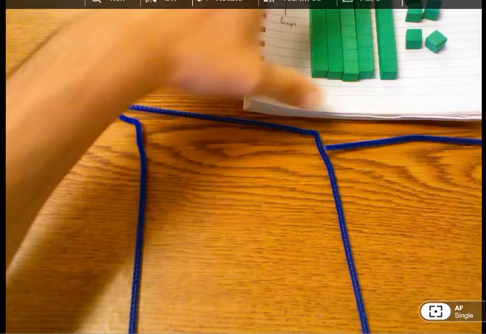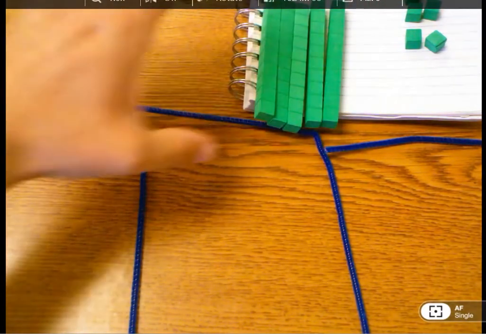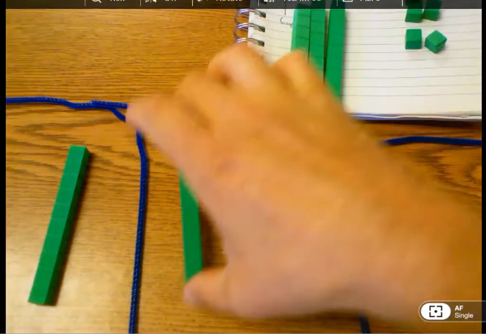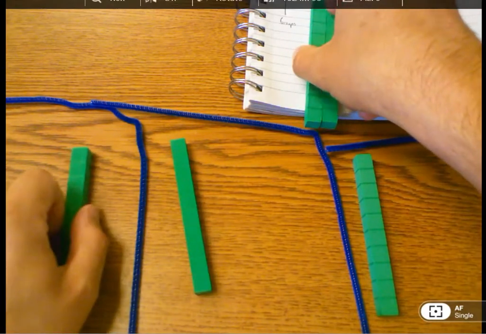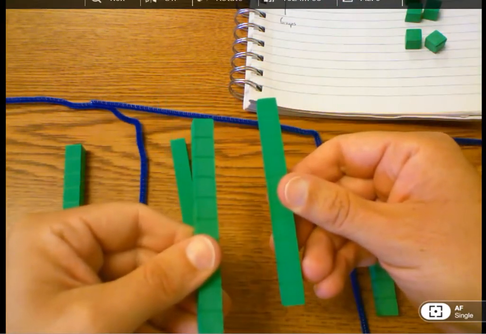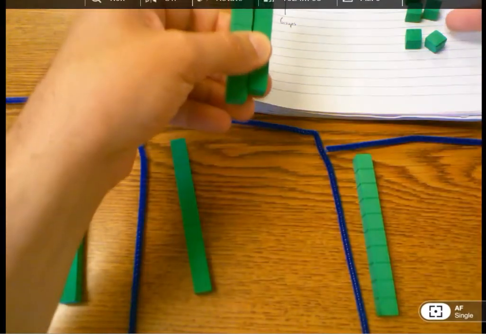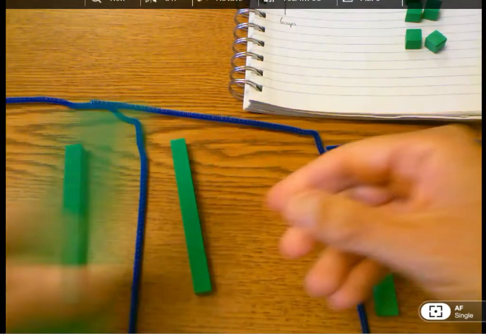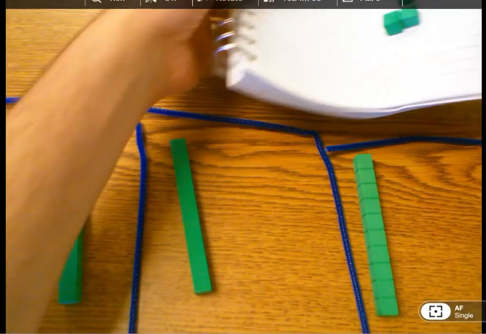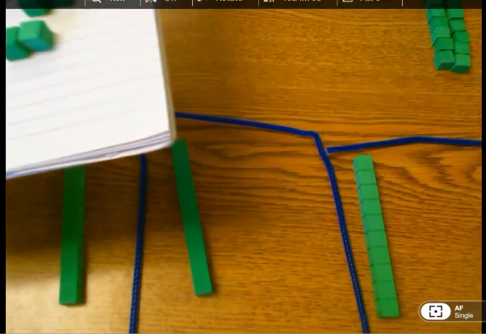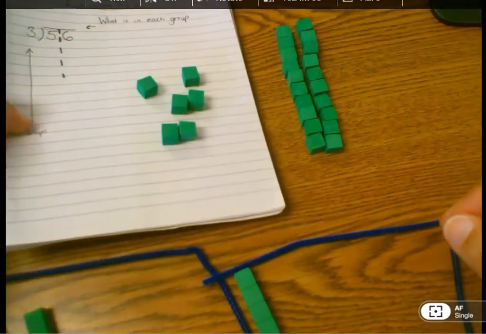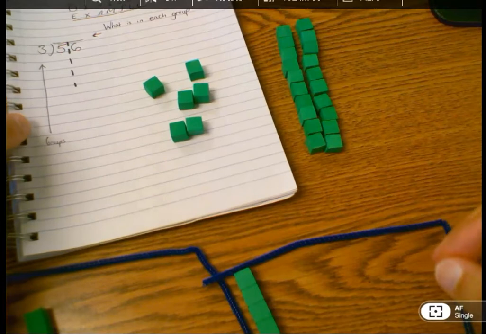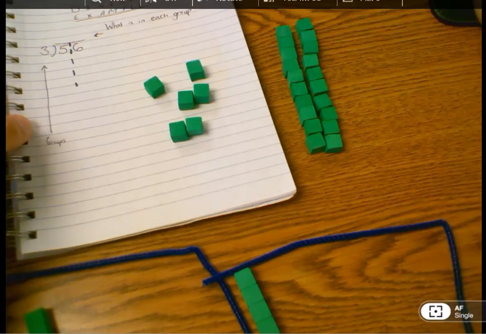So the only way I can do that with my 5 is by taking 1, because only 1 group of 10 will fit in equally to each of these 3 groups, which leaves me with 2 groups of 10 and 6 ones. So I'm going to break these apart and regroup them. As you can see up here, there's my 2 groups of 10 and my 6 ones. And I'm once again going to put them equally into the groups down below. Let me move these so you can see them better.